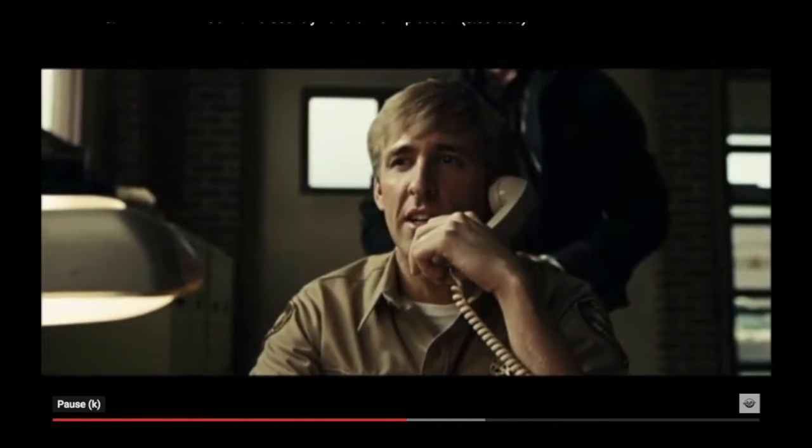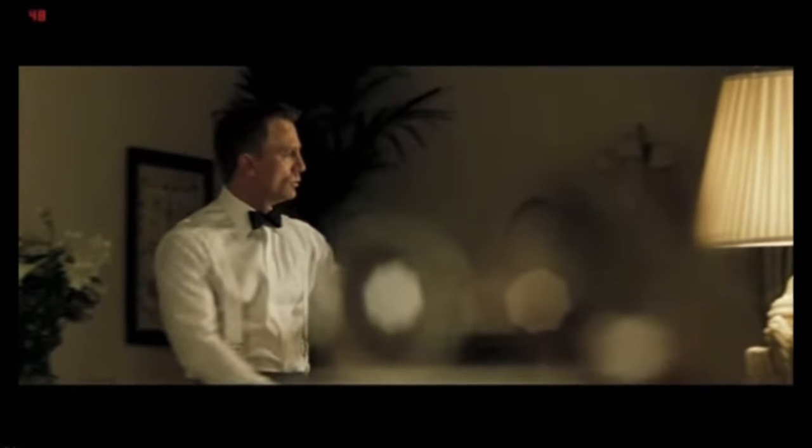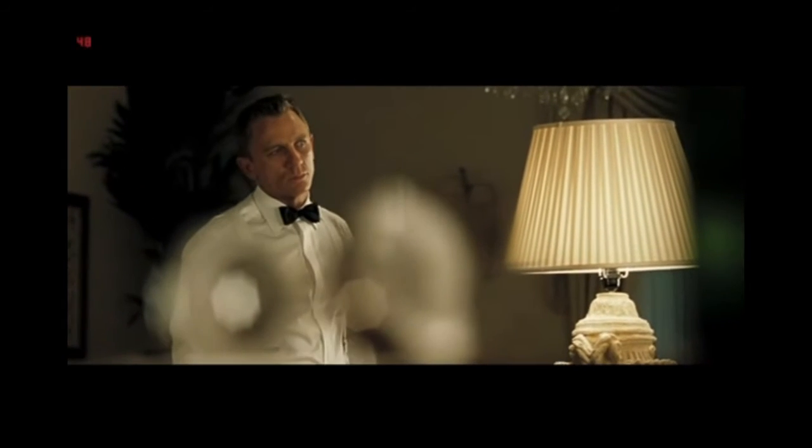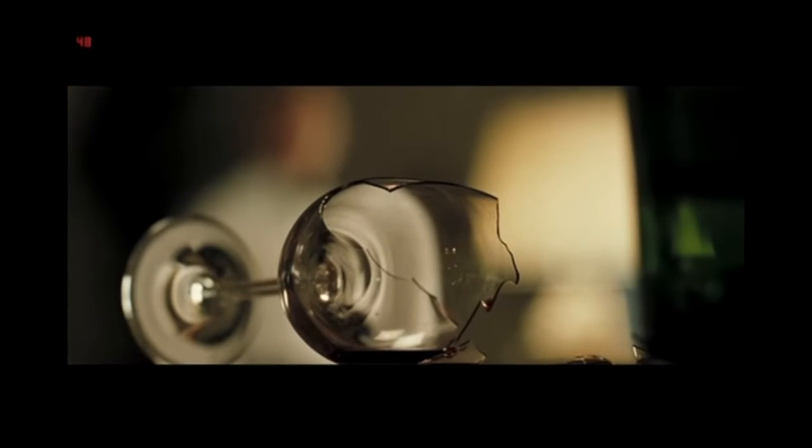Next, we'll go to rack focus. Now, rack focus is where the focus shifts from one object to another in frame. Let's take a look at this in a Bond film where we get the shift of the focus. Bond starts off clearly, and then we get the wine glass as Bond goes out of focus. So that's rack focus, the focus shifting in and out within the same frame.